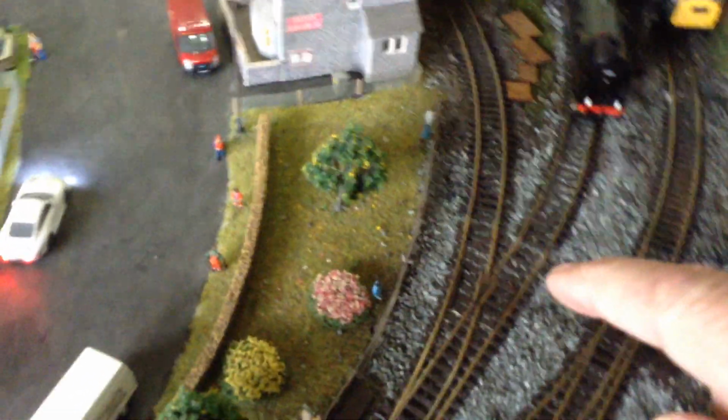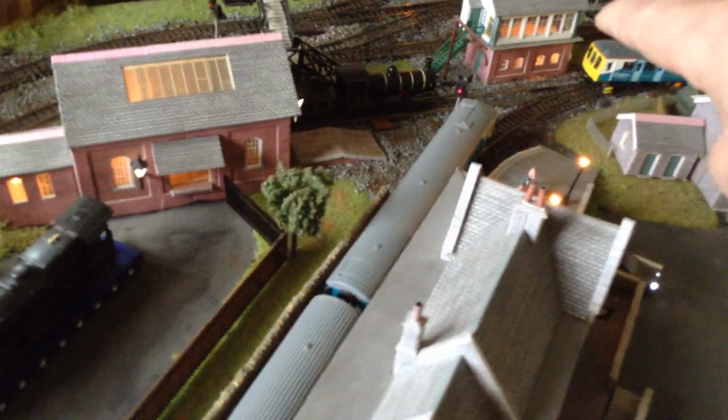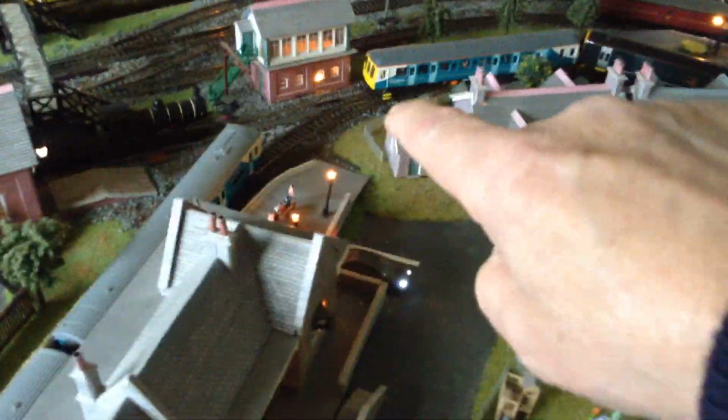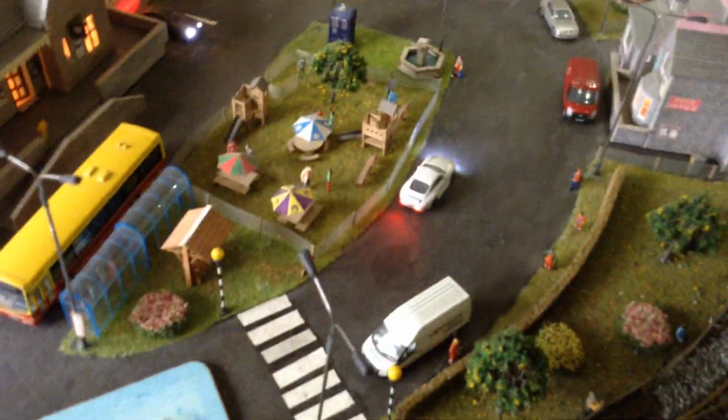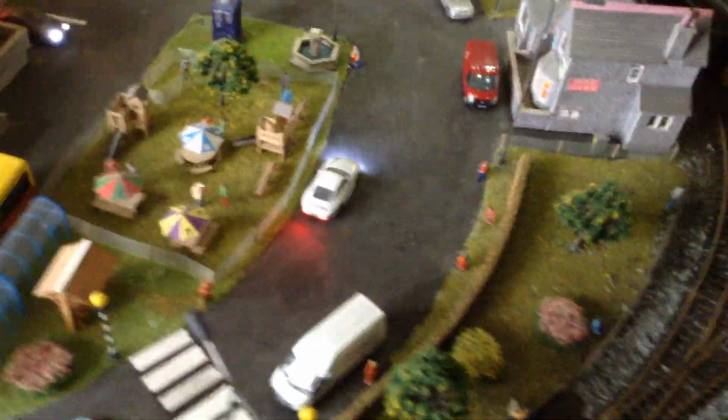Same as that one there, that is operated through that set of points and that set of points. So when I click the green on that, the route will come on, those points will change and those points will change. The actual signal controls the points, which is not the normal way, but I've done it that way with this particular one because that's the way I want to work it.